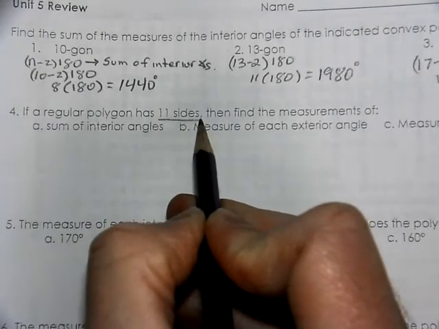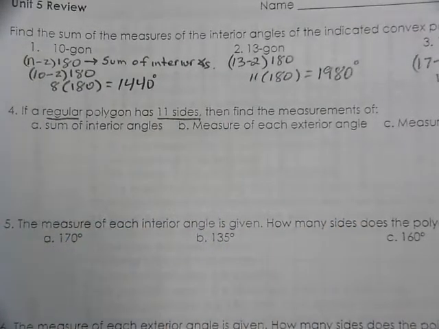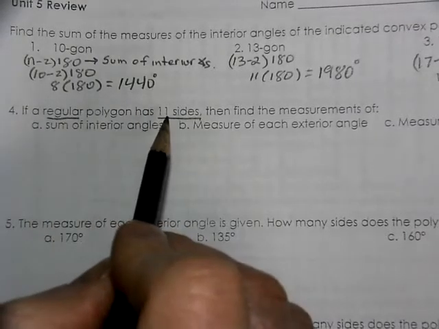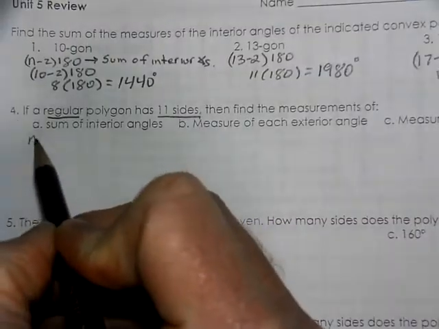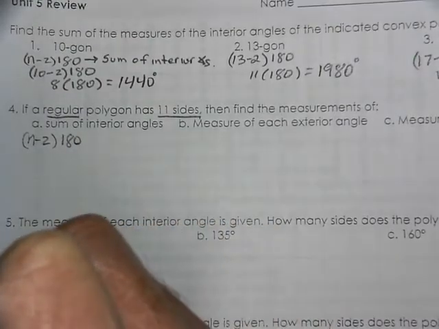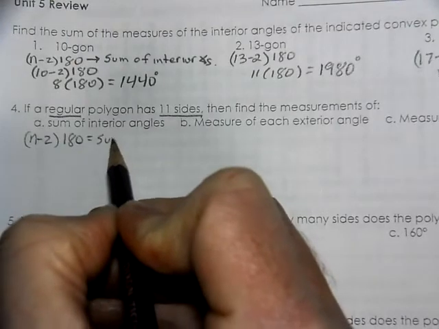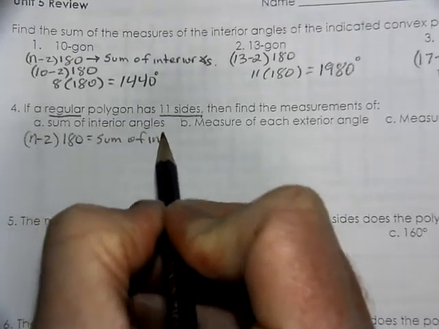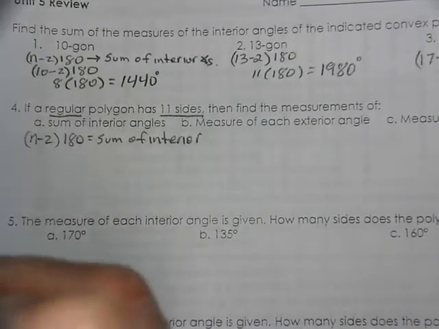Now we have a regular polygon. This polygon has 11 different sides. It's regular. That's very important. That tells us that all the angles and all the sides are the same measurement. We're looking for the sum. Well, n minus 2 times 180 equals the sum of the interior. Okay, that's an important formula like we just said.